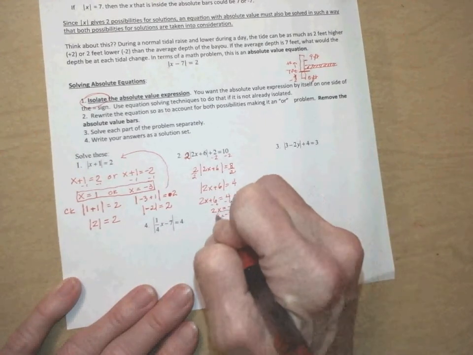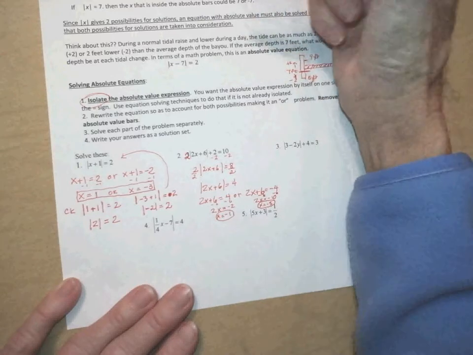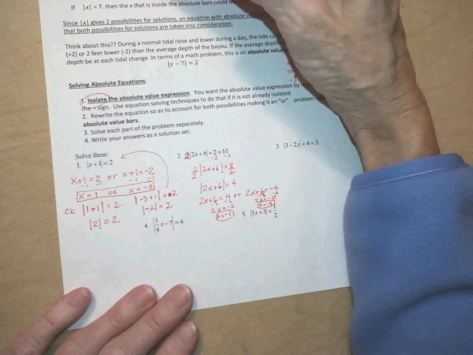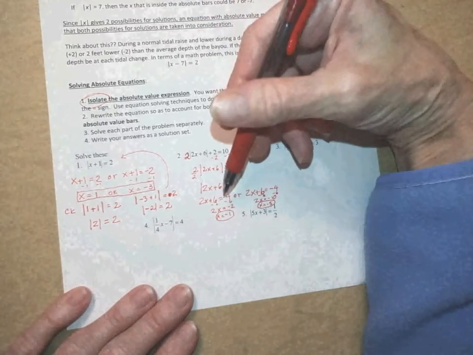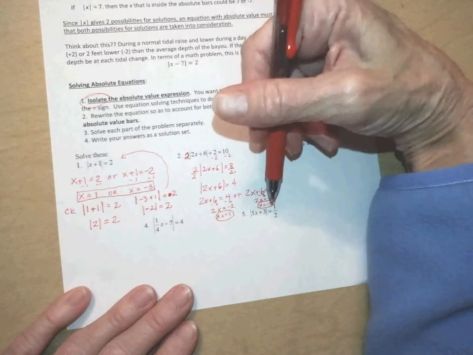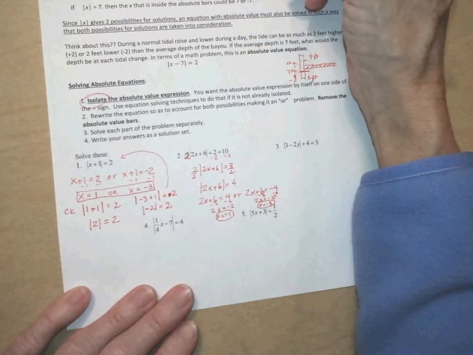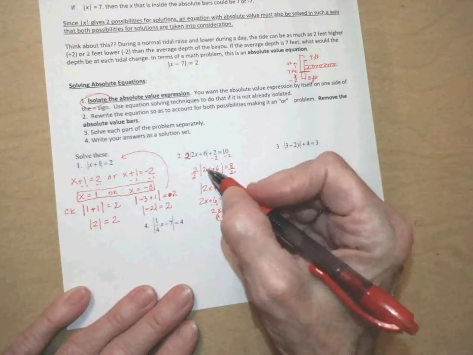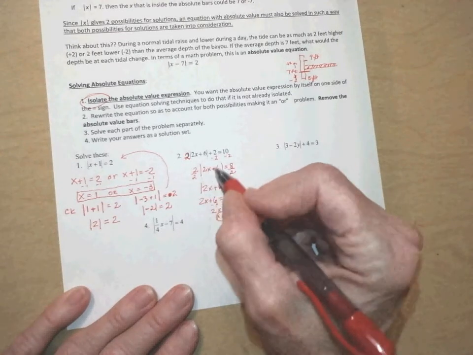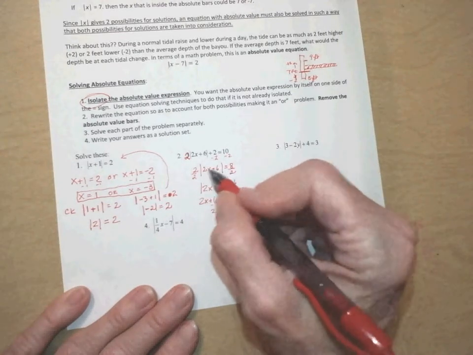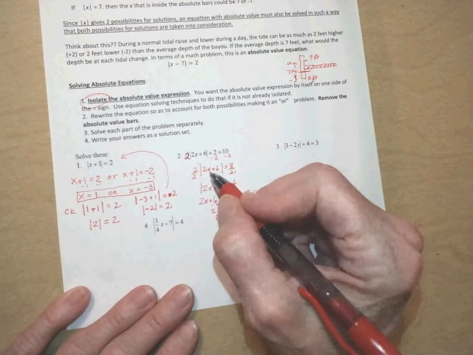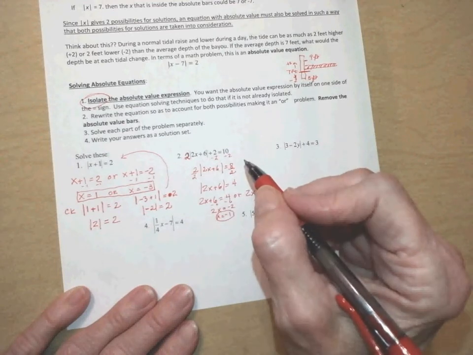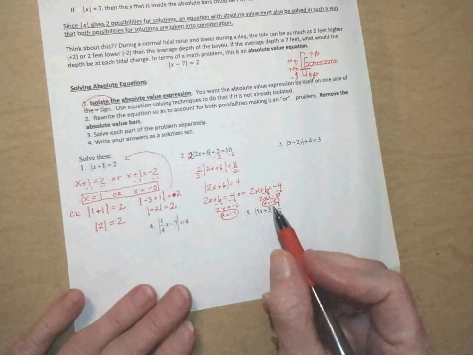Now, we're not saying up here that the answer can't be negative. We're saying the outcome from the bars. So if we plug it back in, when you take the absolute value of something that's negative, it still becomes positive.